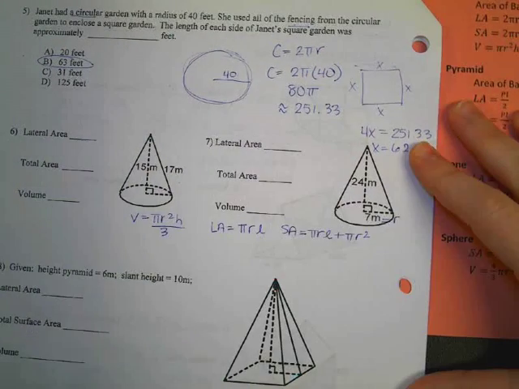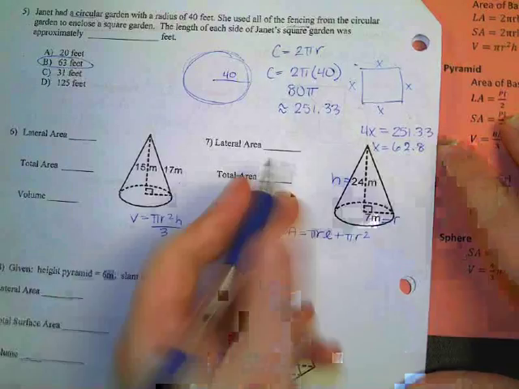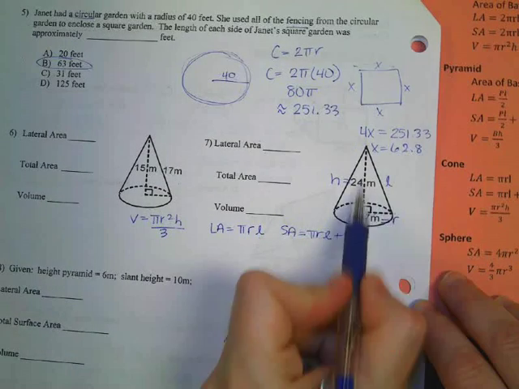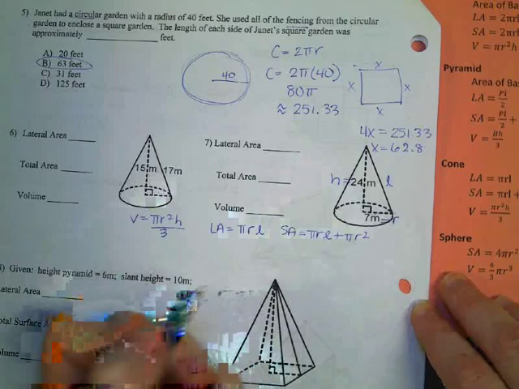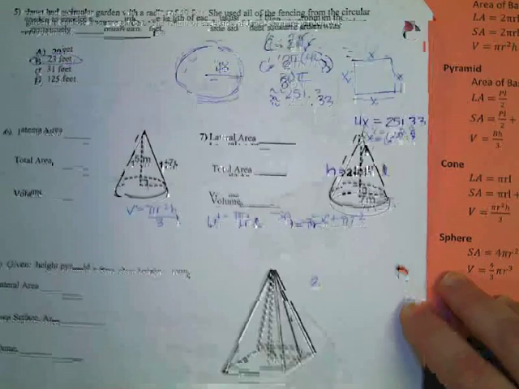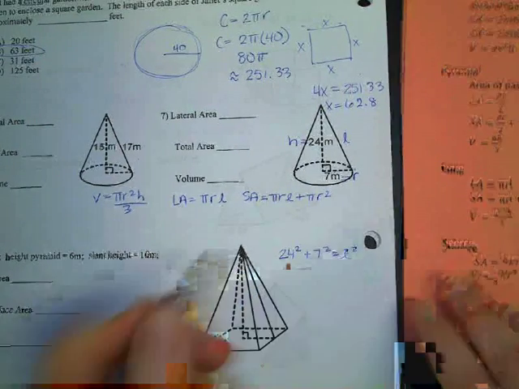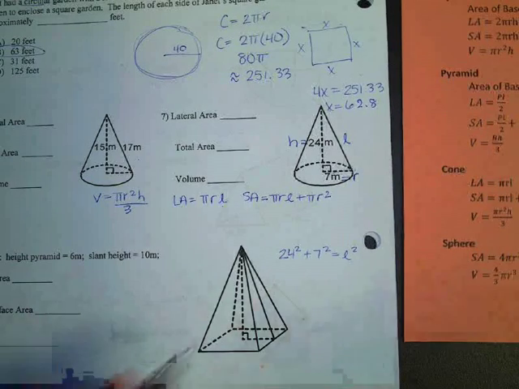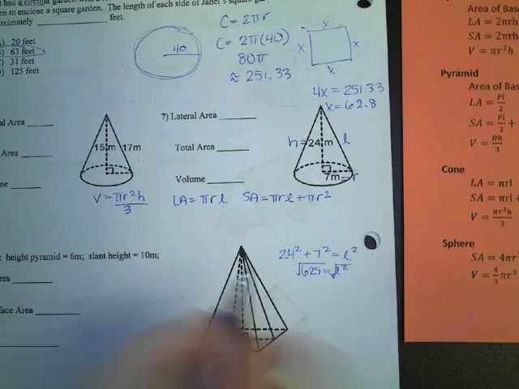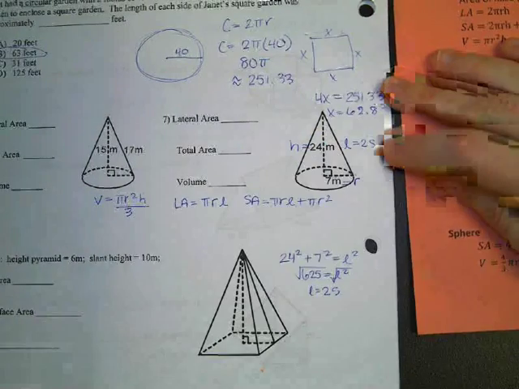7 is representing R. 24 is representing H because it's got the right angle. And then L is whatever this side length is out here. Well, when you look at cones and pyramids, you always have this right triangle formed with your height. So we could use Pythagorean theorem to figure out what L is going to be. So I'm going to do a squared, which is 24 squared, plus 7 squared equals L squared. 24 squared plus 7 squared is 625 equals L squared. So I'm going to square root both sides, and that gives me L of 25. So I'm going to go ahead and write L equals 25 up there in my picture.